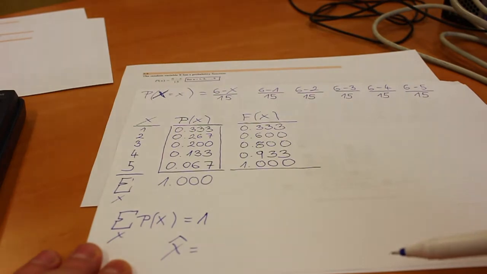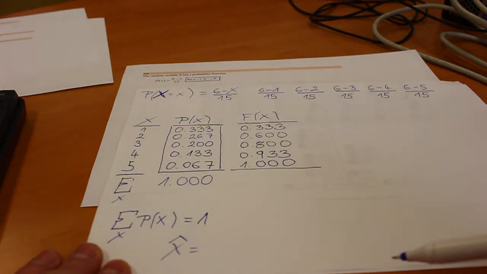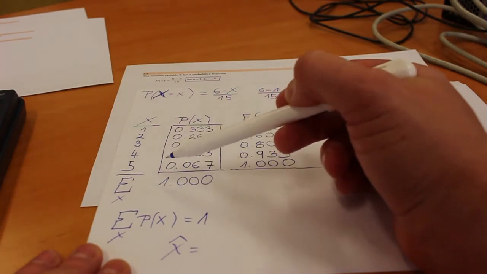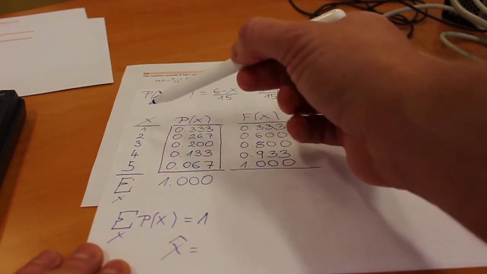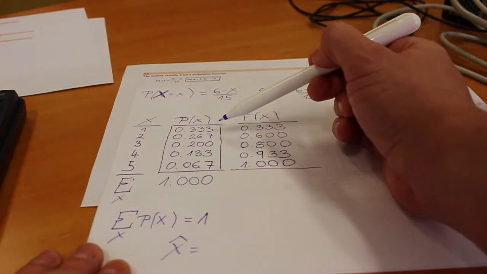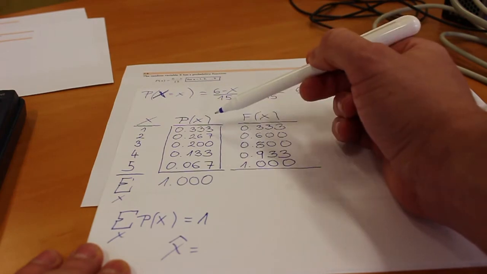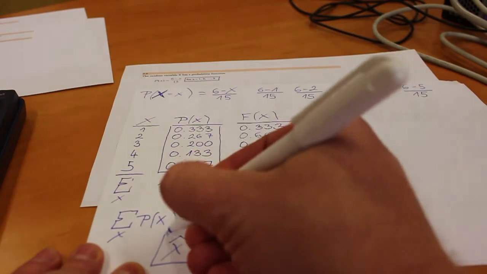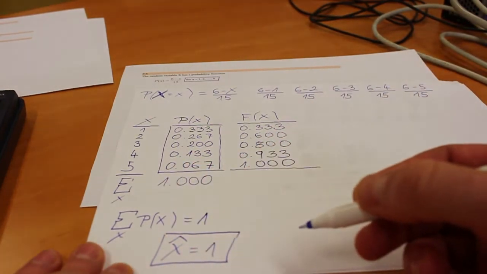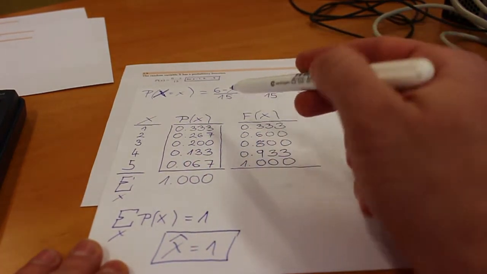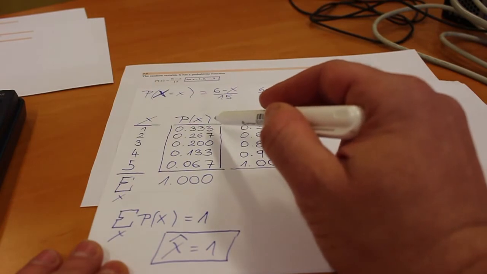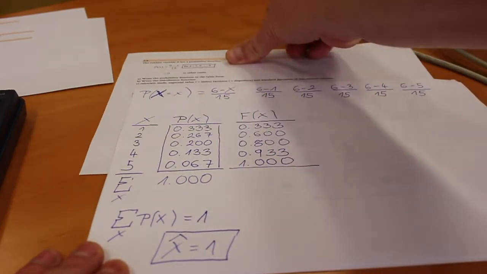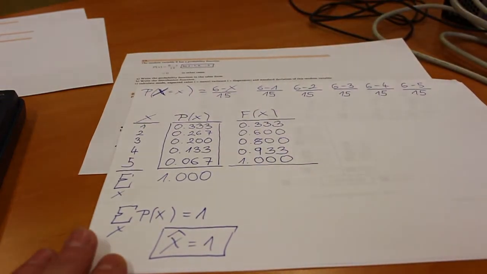The mode is the value of the random variable with the largest probability, with the highest probability. So in this situation, the mode is equal to 1 because value 1 of this random variable has the largest probability, 33.3%. So this is the mode.